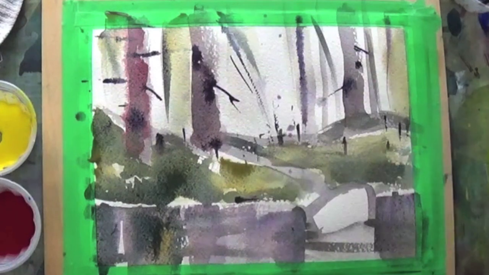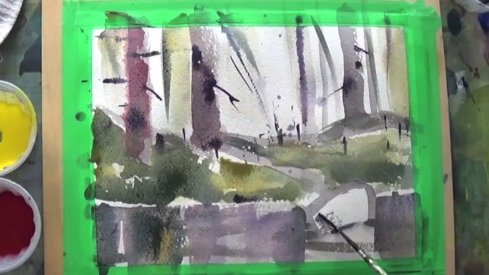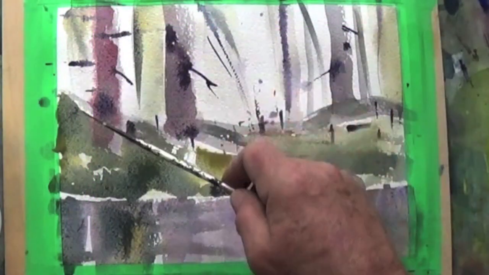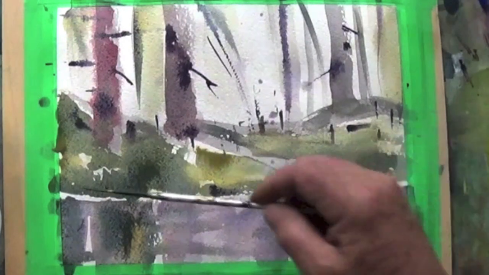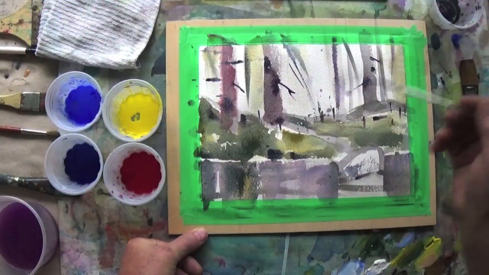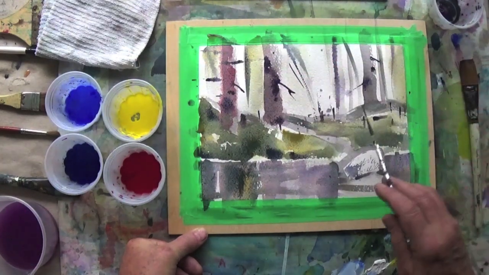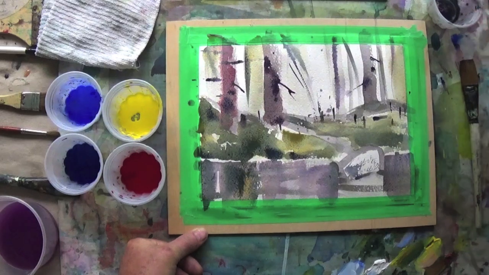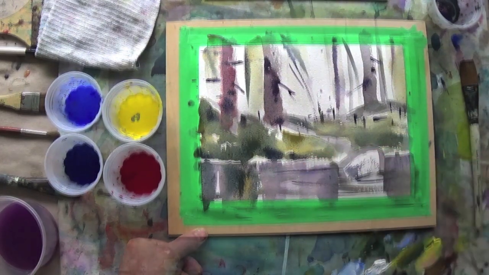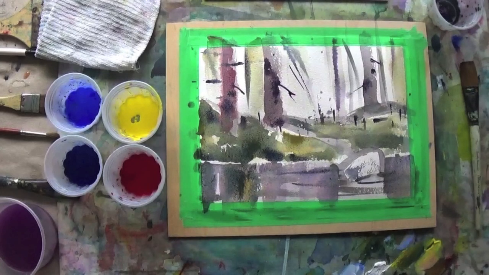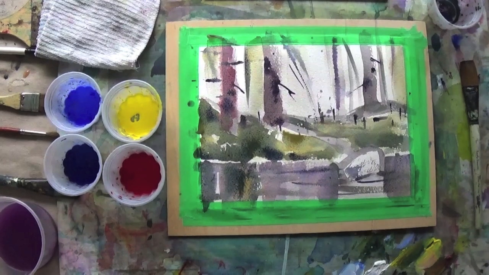Pop a little darks in here, a little dark in the bottom of the rock. Maybe rough up the side of the rock here with a little texture, see? Darks through the water. And there we stop, and give it a little break. Walk away from it, let it totally dry.